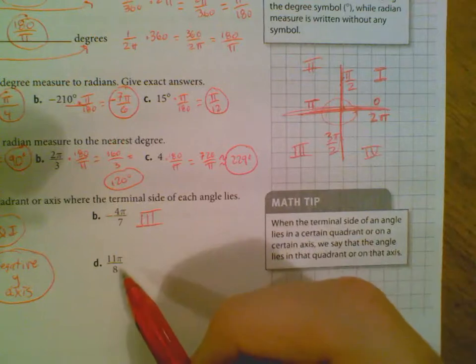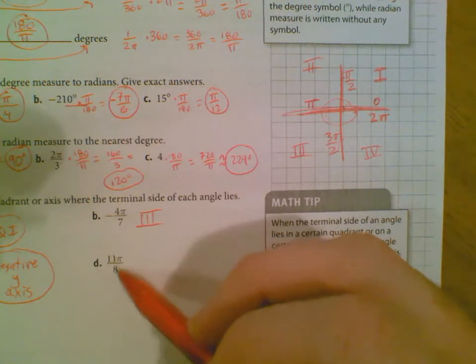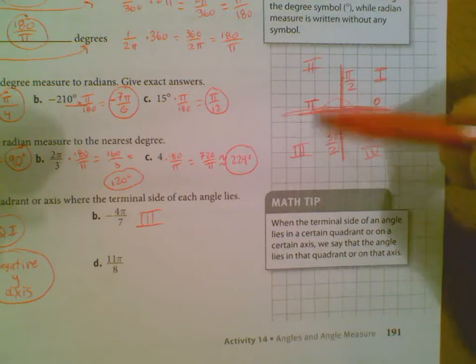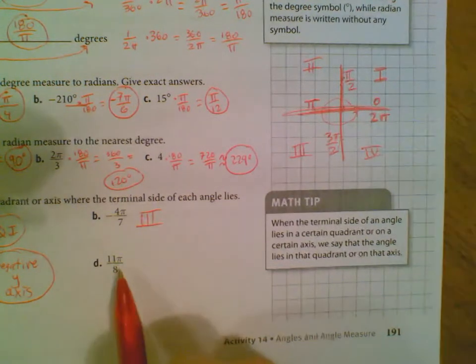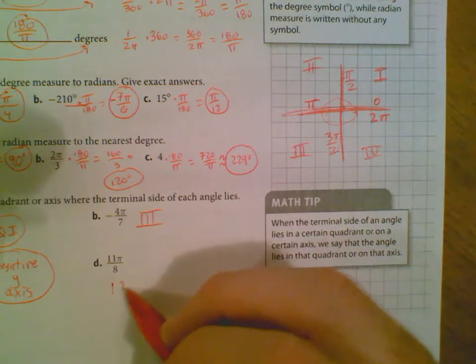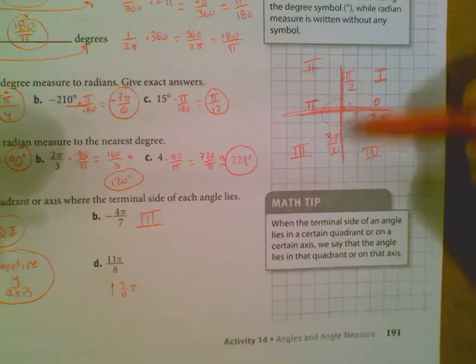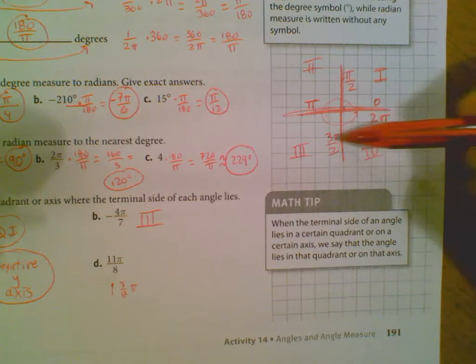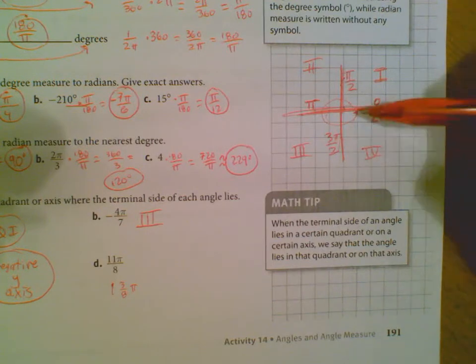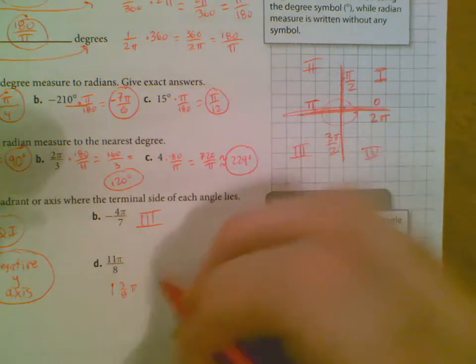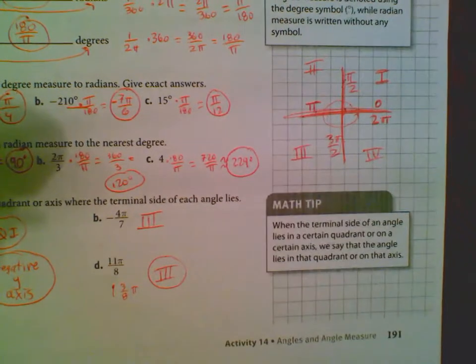Positive. So counterclockwise. 11/8. Okay, well that's more than 1. So I already know I'm going to be past this. Question is, am I in here or am I in here? Well, this, if I did reduce it, would be like 1 3/8 pi. 3/8. Is that more or less than 1.5? Less. So it wouldn't quite get that far. If it did, it would have been 1 4/8, but it's not. It's 1 3/8. It's going to also be in quadrant 3.